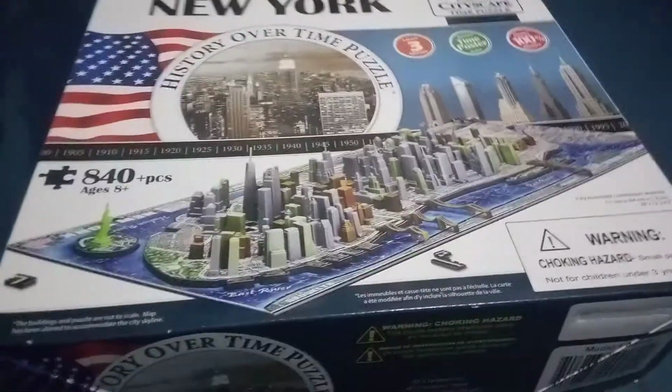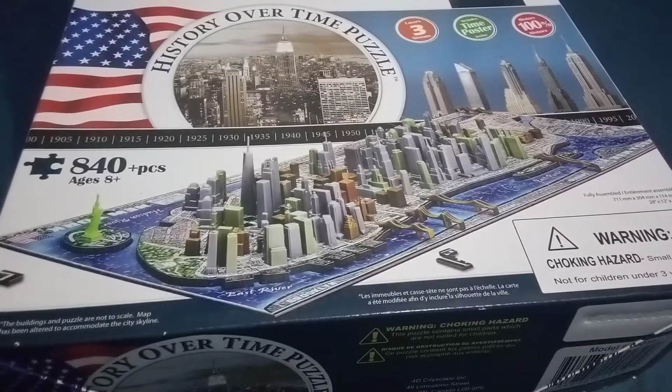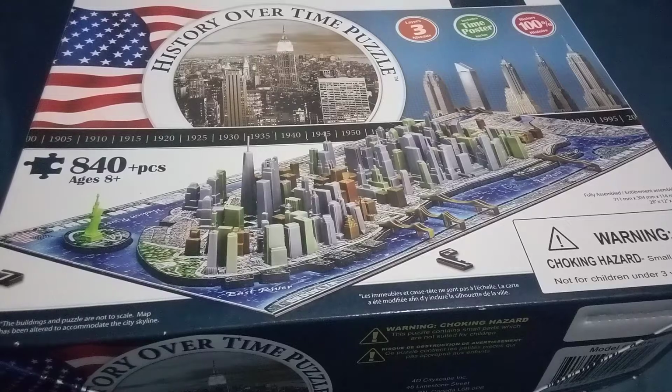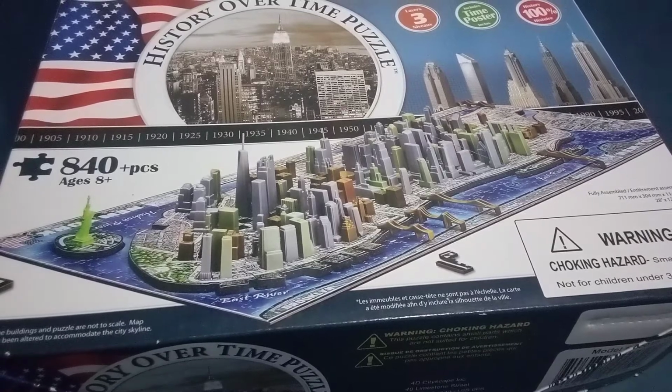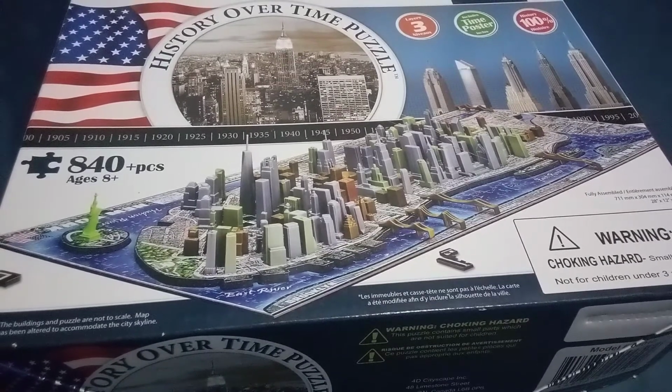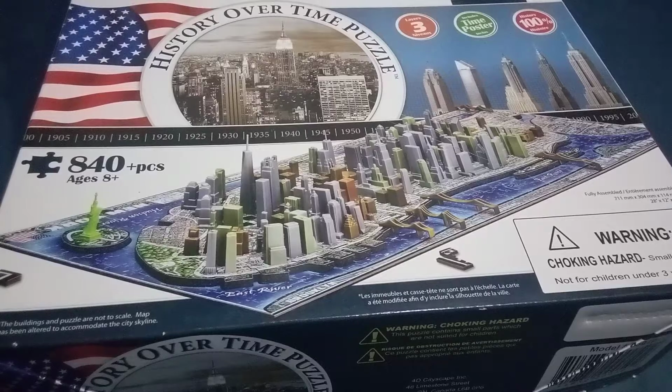Hey everybody, today we have a puzzle, New York History Over Time, a 4D cityscape time puzzle. It has 3 layers, a time poster, 100% history. Let me tell you some history about New York.